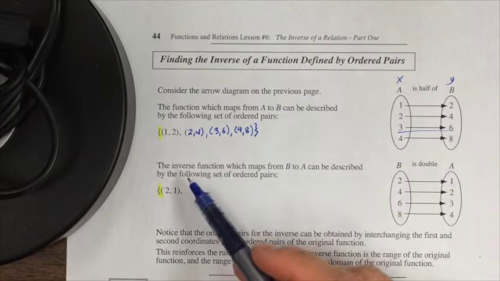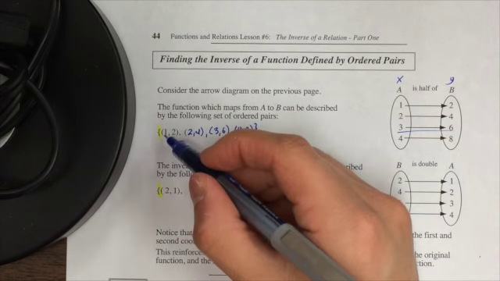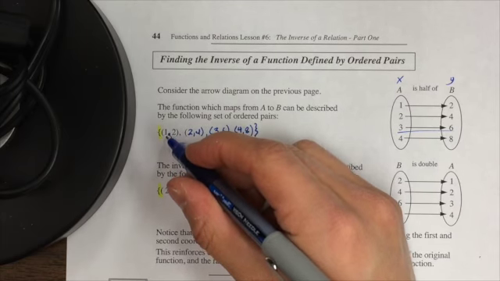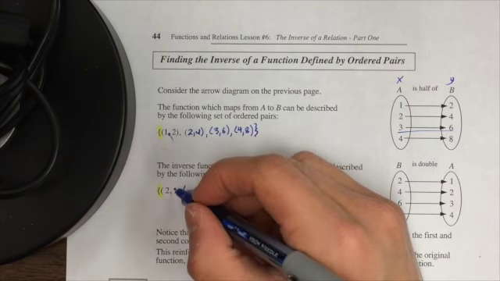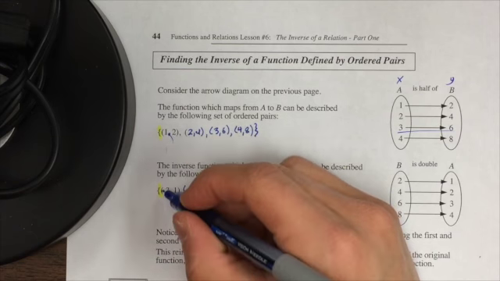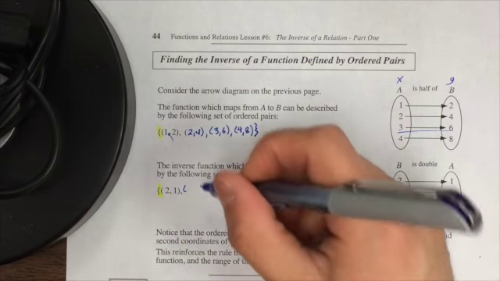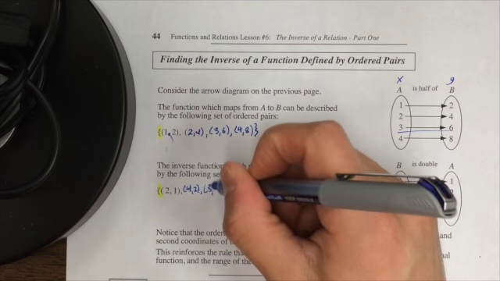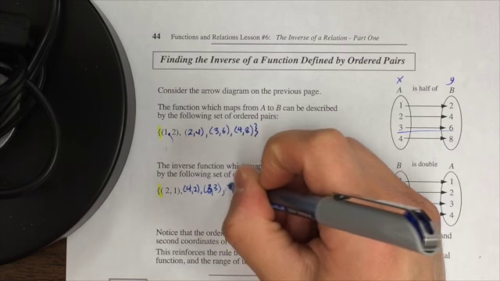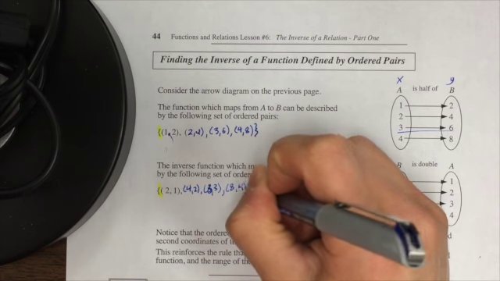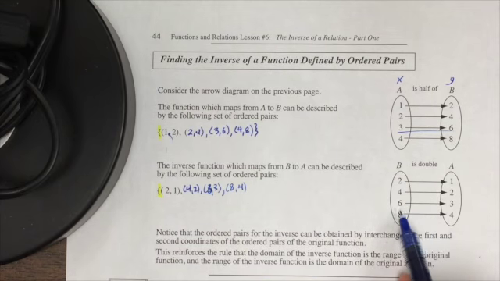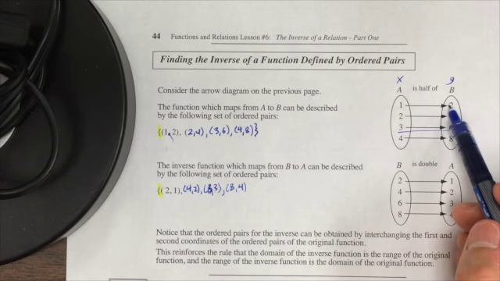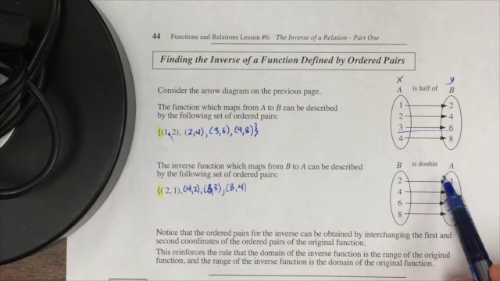Now, if I were to do the inverse of these, all I'm doing is switching my x and y values. So since 1 is an x value, it now becomes my y value. Since 2 is my y value, it becomes my x value. So I'm going to do the same thing on this side. So that'll become 4 and 2, 6 and 3, and 8 and 4. And if you look at what I have down here, remember that all my y values were double my x values, but now my x values are double my y values.